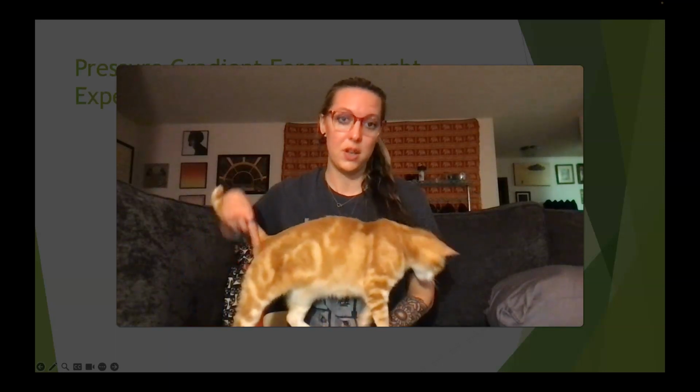Precipitation, Newton's laws. So now we're going to dive into the forces that cause wind to move. So we're taking that Newton's second law situation, force equals mass times acceleration. And we're going to focus on one of those forces, which is the pressure gradient force.